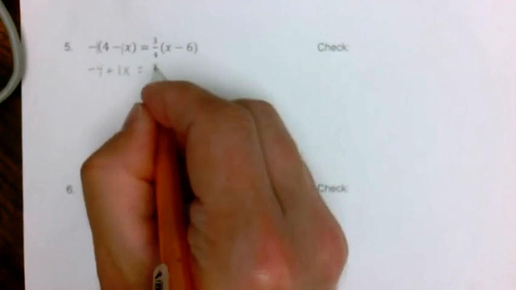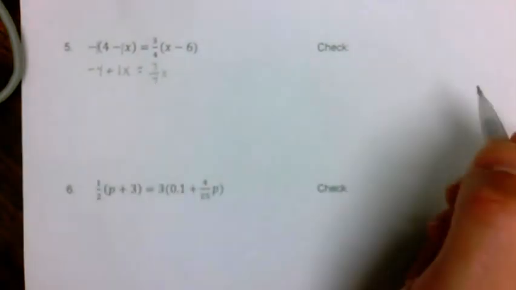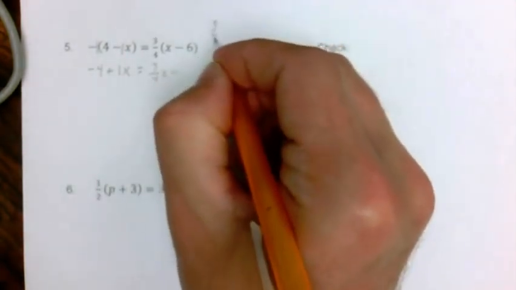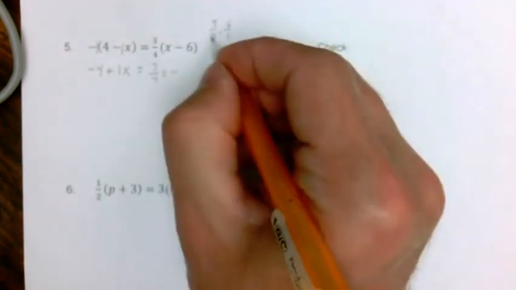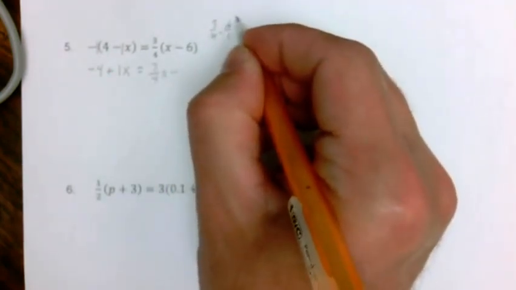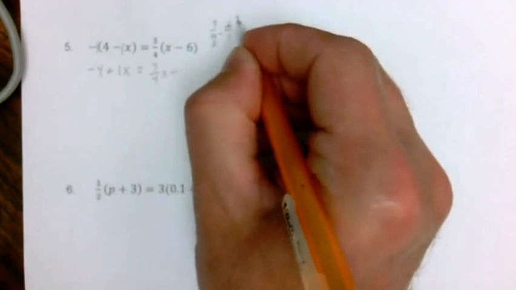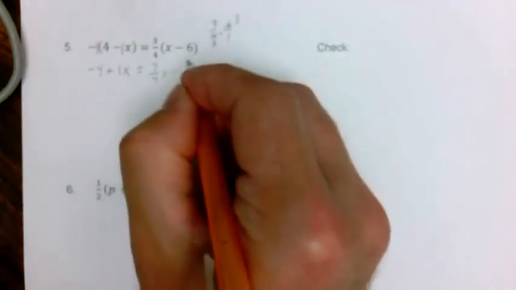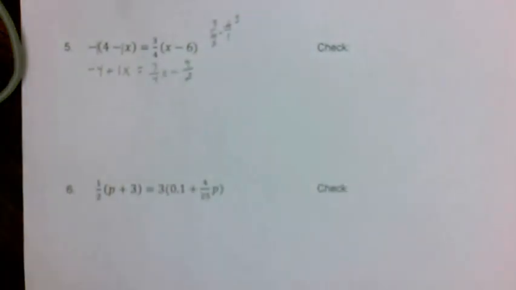Equals, on the right-hand side, 3/4 times x is 3/4 x. And 3/4 times -6, well, that's going to be a negative number. If you do 3/4 times 6 over 1, well, 4 and 6 can be divided by 2, so that's going to be a 2 and a 3. 3 times 3 is 9, 2 times 1 is 2, so that's going to be the fraction 9/2. Now that I've simplified each side of the equation, I'm going to start to move things.